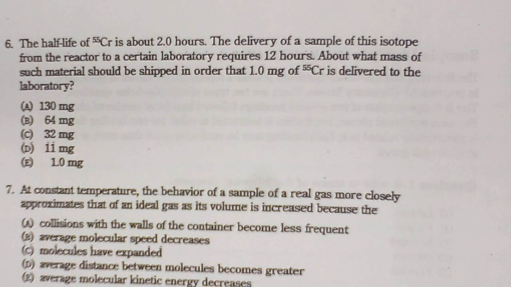What do you have? You have the starting? No. You need 1 milligram, so you have the end, and the half-life is 12 hours, right? Okay. No, the half-life is 2 hours, and it's going to take 12 hours, so you have time t, and you have the mass at time t, so you need to know the original amount. So you plug that in and you solve, okay?